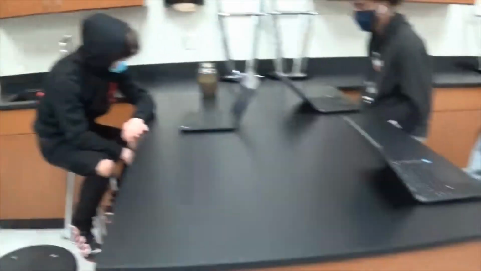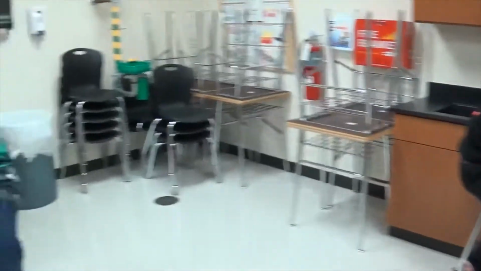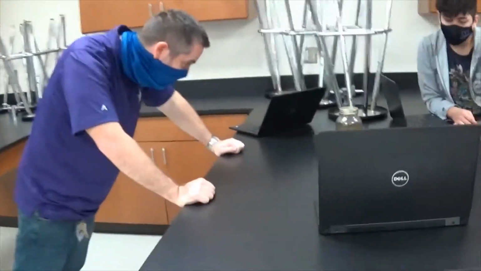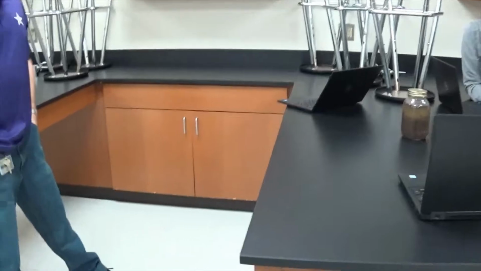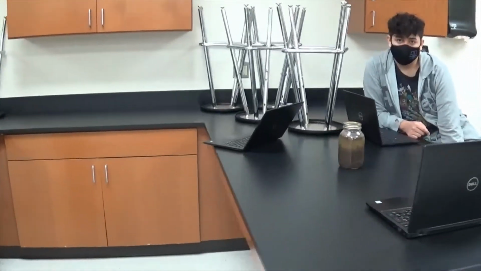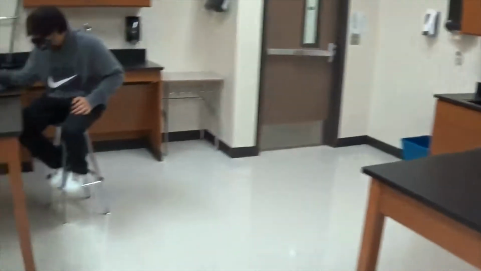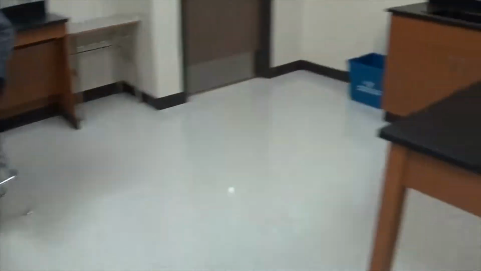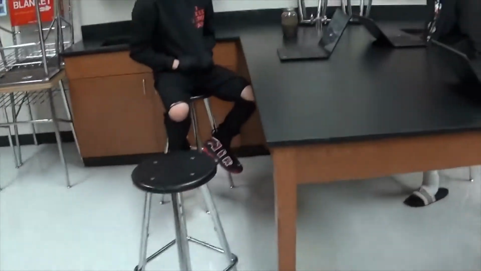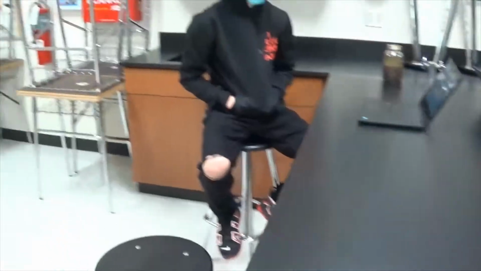Now, what do you notice about the silt? What do you notice about the colors? Darker. Which one's the darkest? The silt. And what we find is that silt is typically pretty dark because of the minerals that make up the silt.